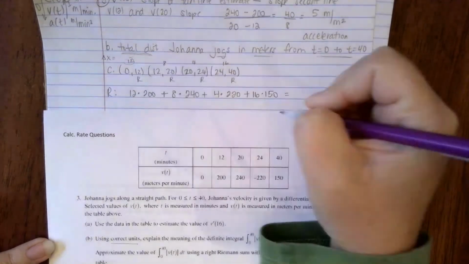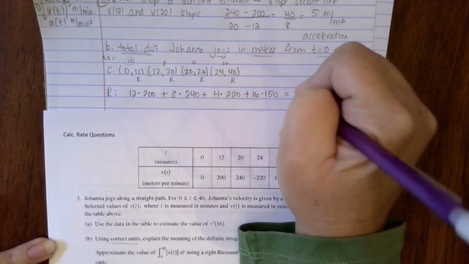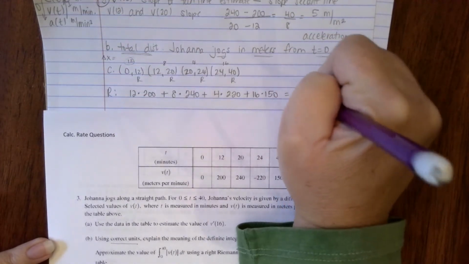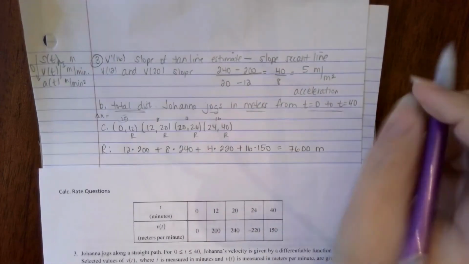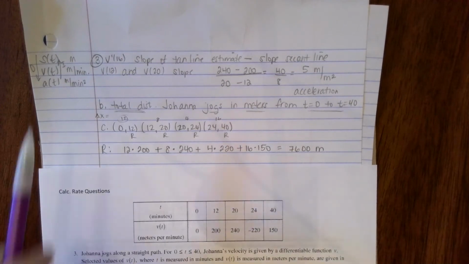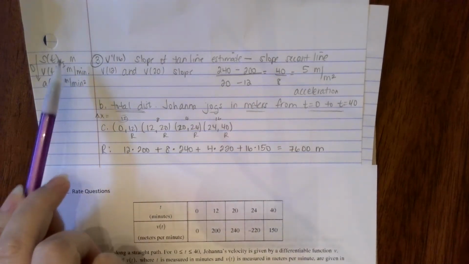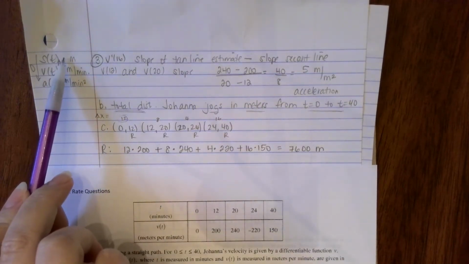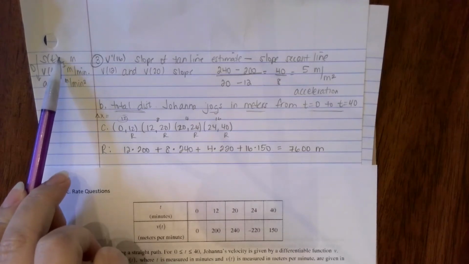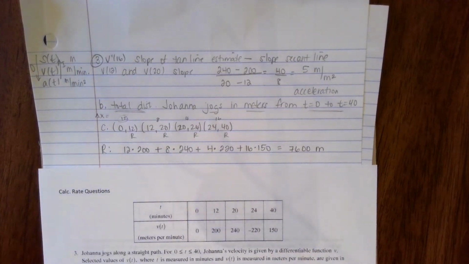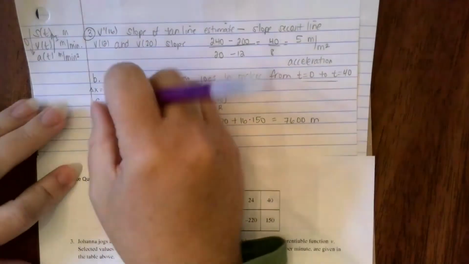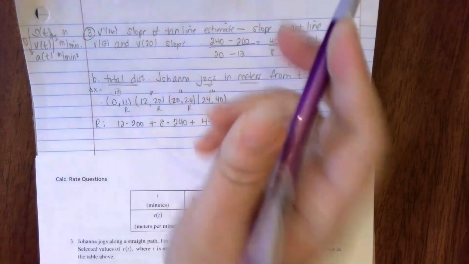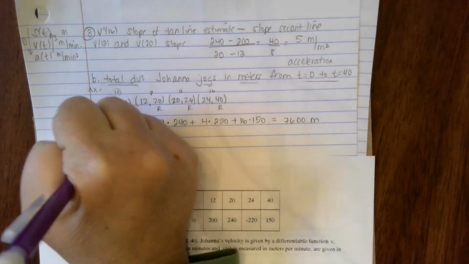Now again, I've already done the math, I've already added that up, and it's 7,600, and that's going to be meters. Now, why meters? Well, we've gone from meters per minute, we've integrated, which means we got rid of the time, and we're up here at meters. All right, part C. That was part B. Now we're on part C.